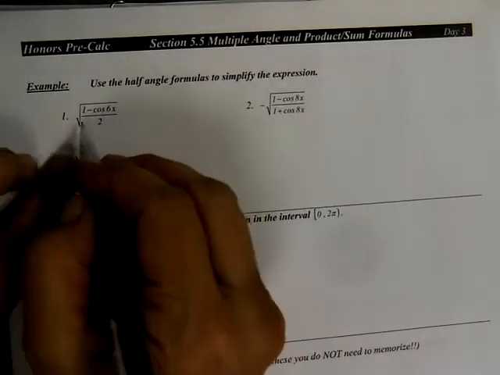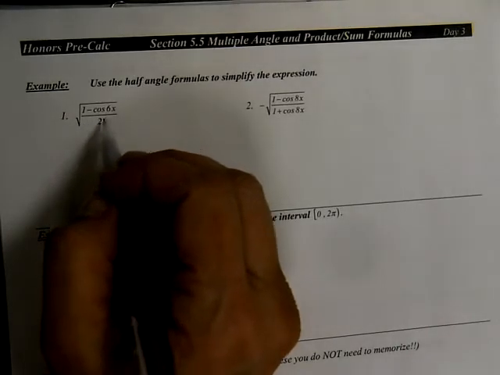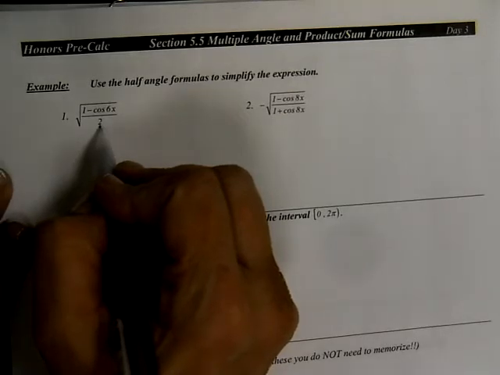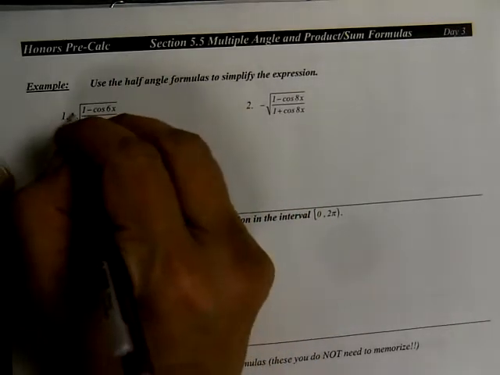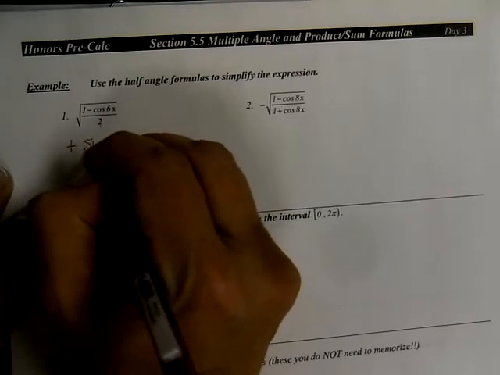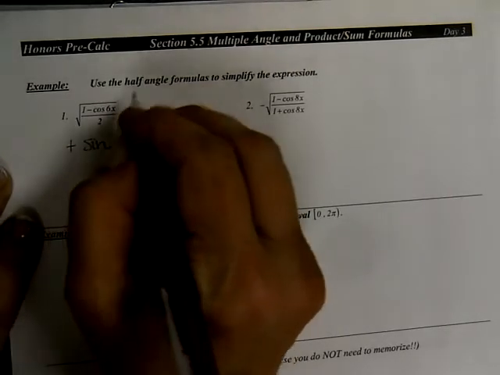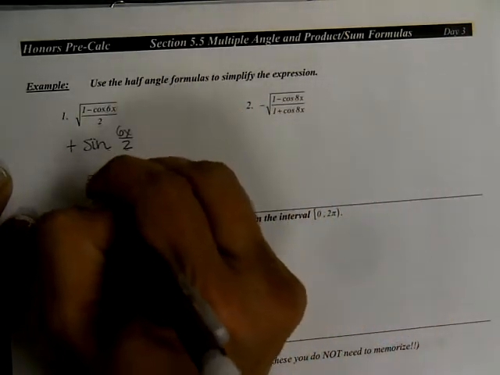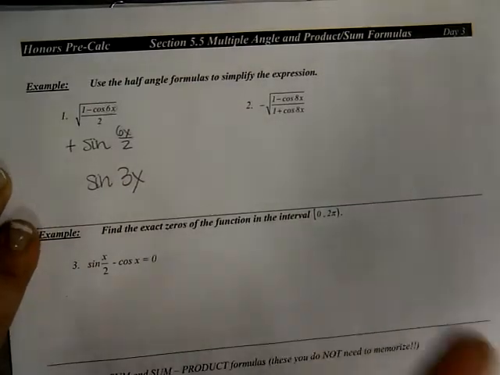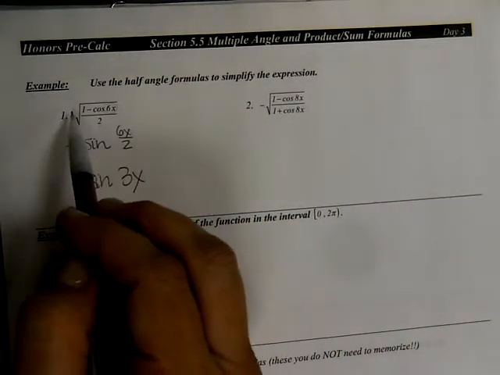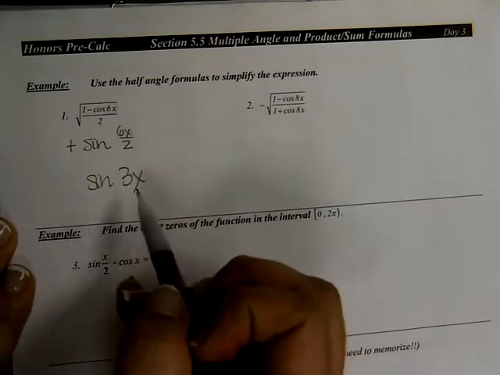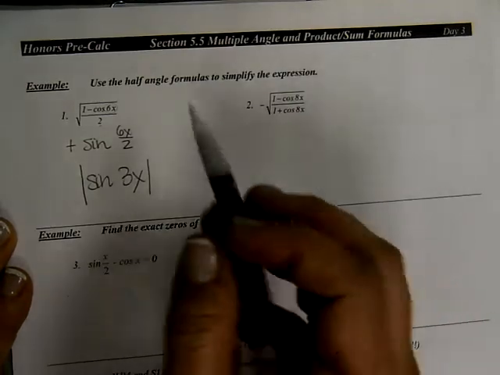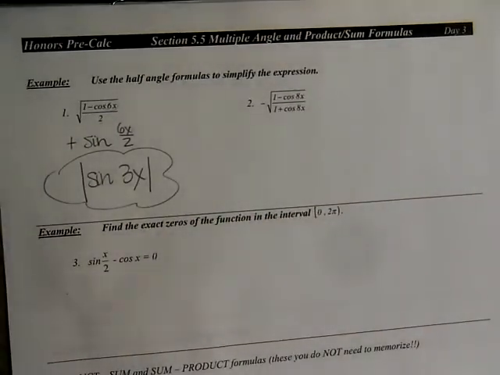So we look at this and we see that we have the square root of 1 minus cosine 6x over 2. Well, that looks a lot like the half angle formula for sine. So I know that this is positive, and then basically that this is the sine of half of 6x. So it's the sine of 6x over 2, which is going to be the sine of 3x. Now, the thing is that this was very deliberately positive. We want to make sure that this stays positive. So to make sure that it's positive, we're going to put an absolute value around it to make sure that we get a positive value.